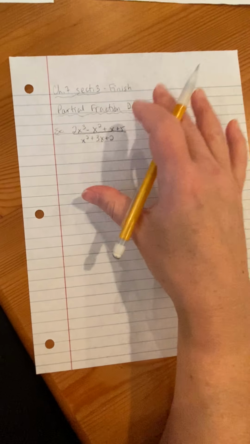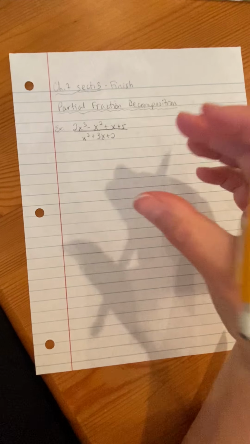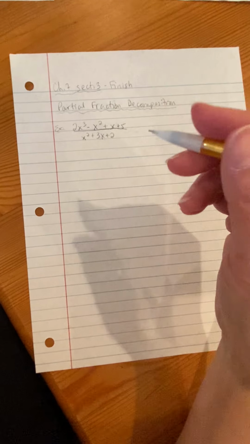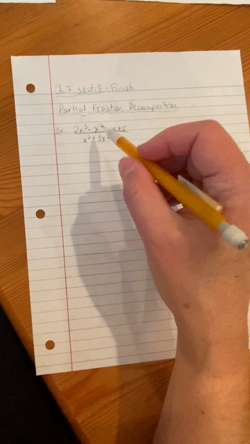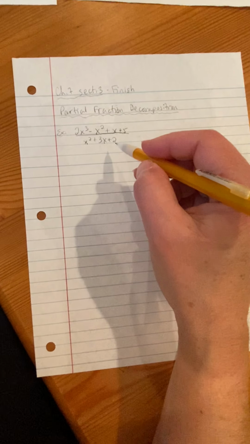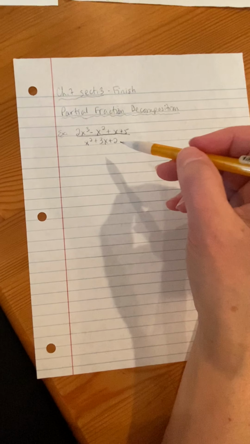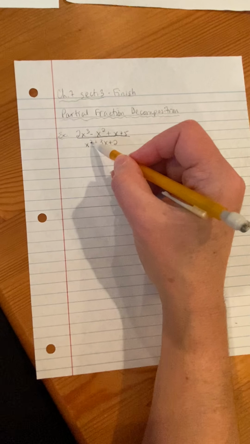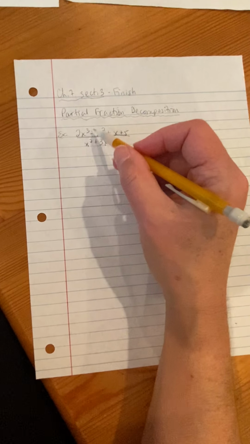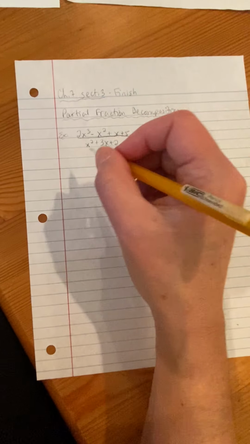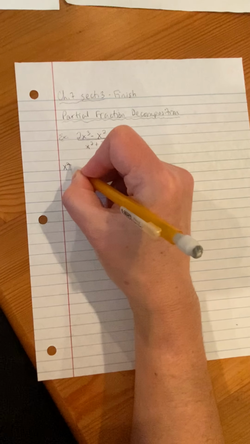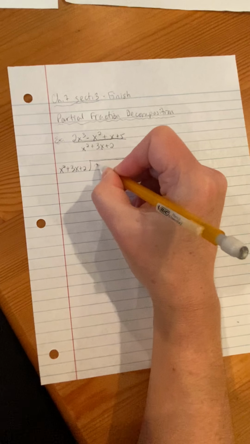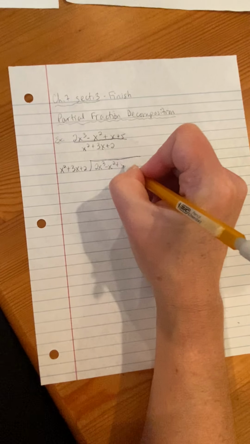The first thing you need to do before you can find the fractions you're going to add together to get the original fraction is long division, because as we saw way back in the beginning of the year when we were doing rational function graphing, whenever the numerator's degree is the same or higher than the denominator's degree, it's going to divide in a whole number of times. So we're going to do that here. We're going to take x squared plus 3x plus 2 and divide that into 2x cubed minus x squared plus x plus 5.